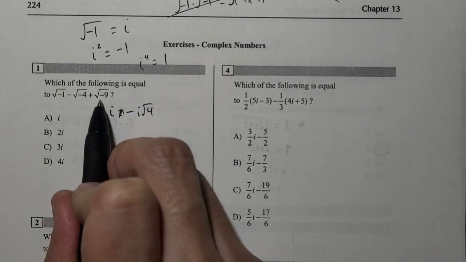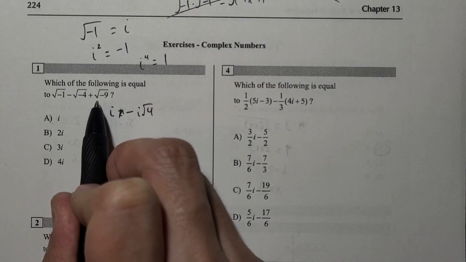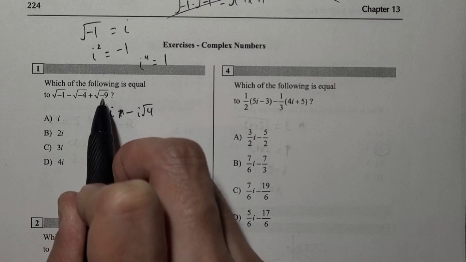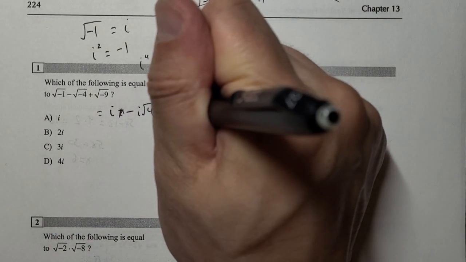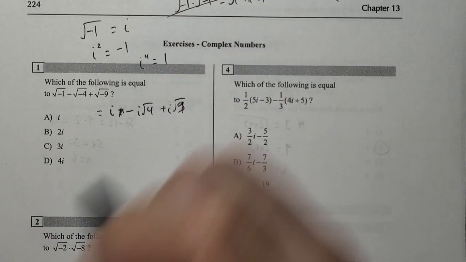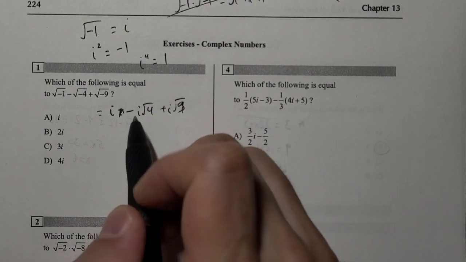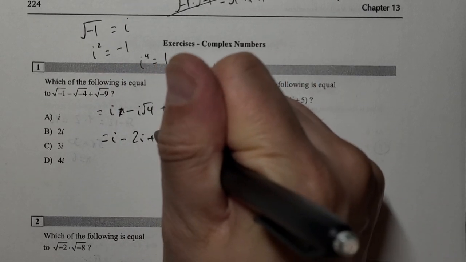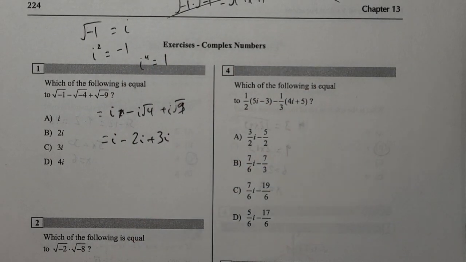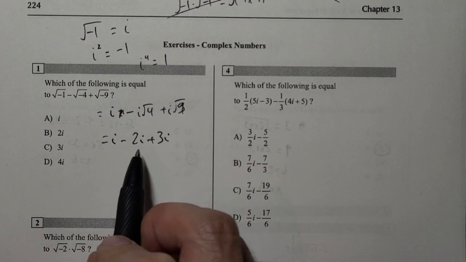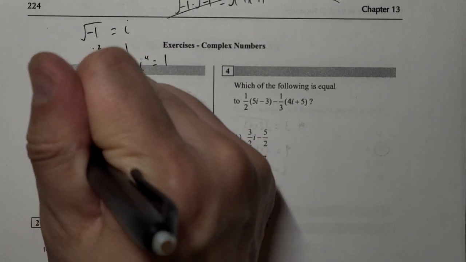And square root of -9 is square root of -1 times square root of 9, which is i root 9. Okay, what's root 4? That's 2. What's root 9? That's 3. So what's i minus 2i plus 3i? Well, that's 4i's minus 2i's, so that's 2i.